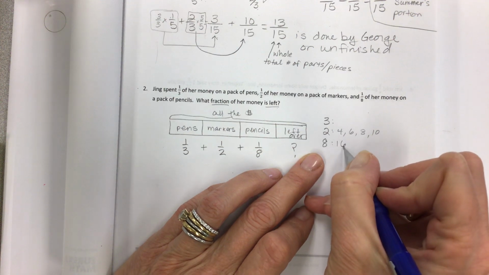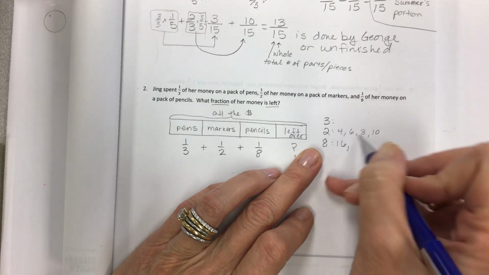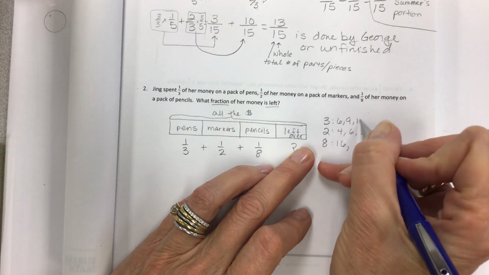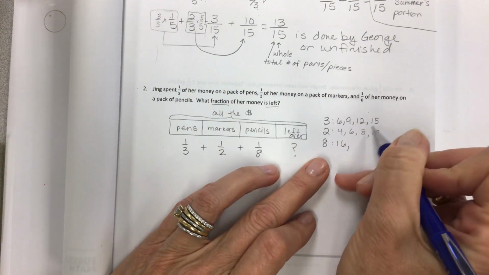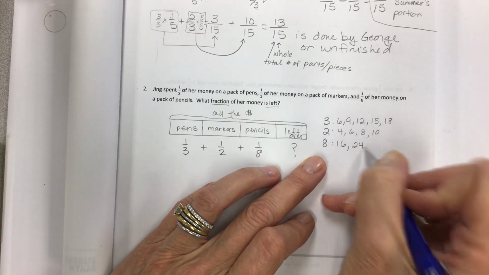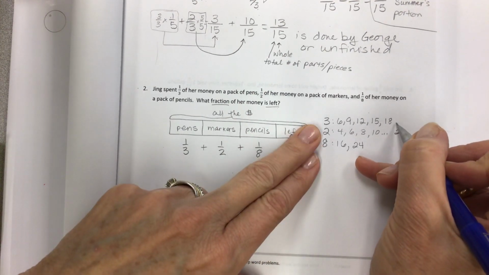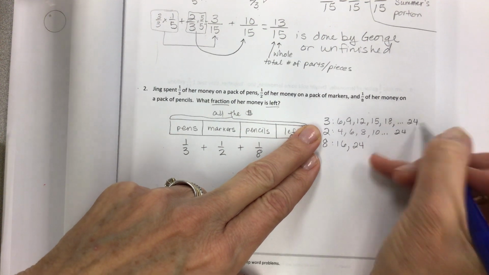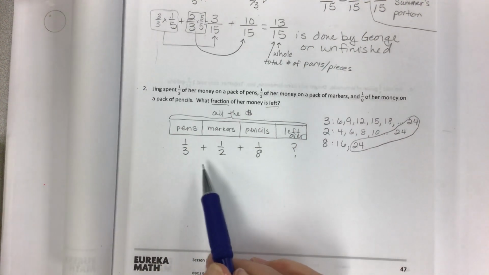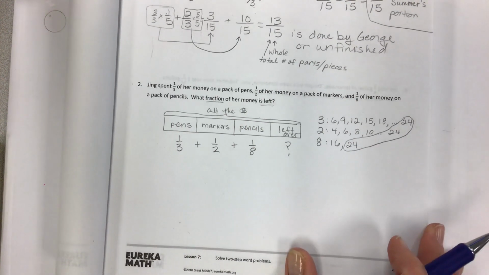So 8 times 2 is 16. 8 times 3, and I'm looking for matches. Now I know I will get to 16 with 2 because this is an even number, but will I get to 16 with 3? 6, 9, 12, 15. Nope, I will not get to 16 because if I'm only 1 away, the next one would be 18. So after 16, the next one is 24. Will I get 24 with 2? Yes, I will. Will I get to 24 with 3? Yes, I will. Okay, so if you think about the multiples of these numbers, you can find the lowest common denominator without having to multiply all of these together to find a common one. You can find the lowest one right away.